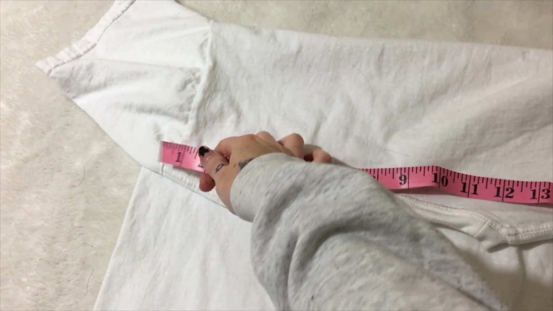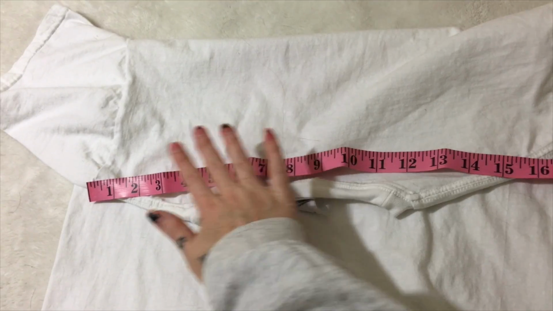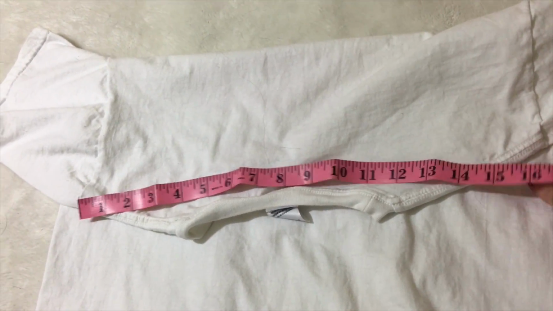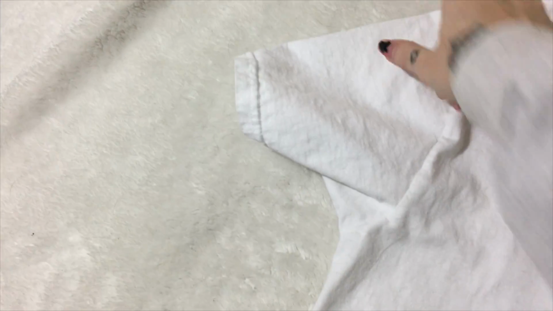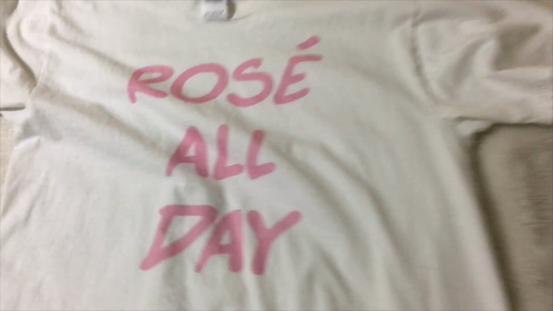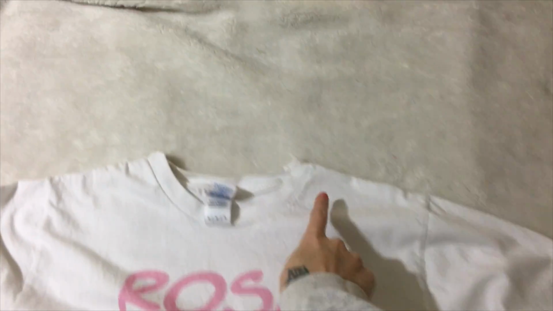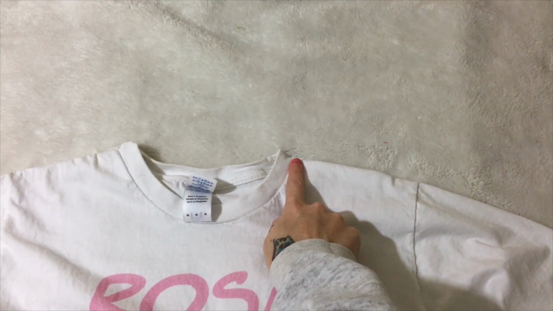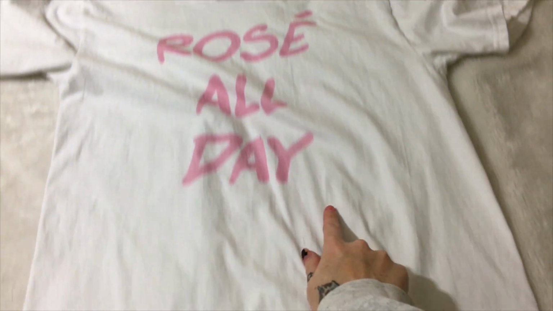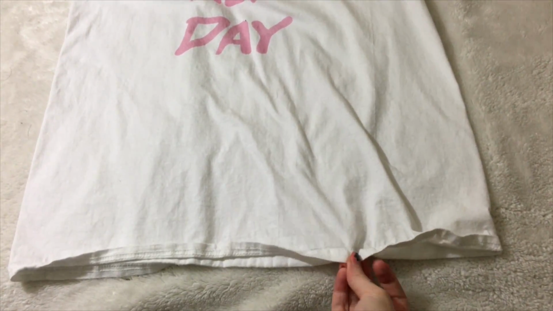Obviously I'm doing this with one hand. It's hard for me to lay it flat, but you want to get it as flat as possible to get the accurate measurement. Then with t-shirts, the only other thing that I measure is length. So I would start from the top of the shoulder right here all the way down to the bottom hem.